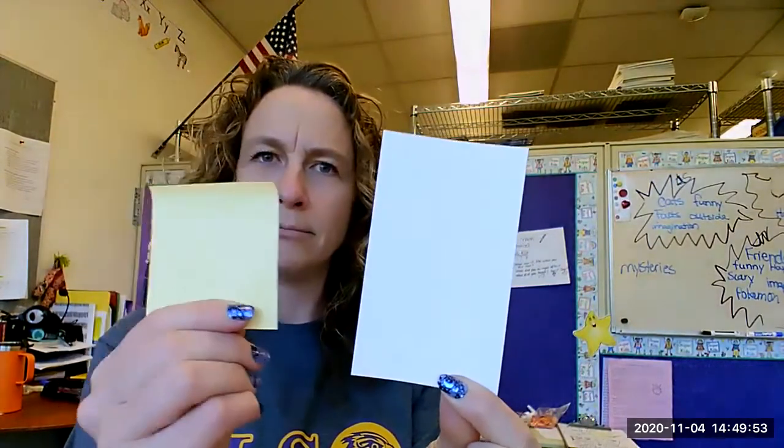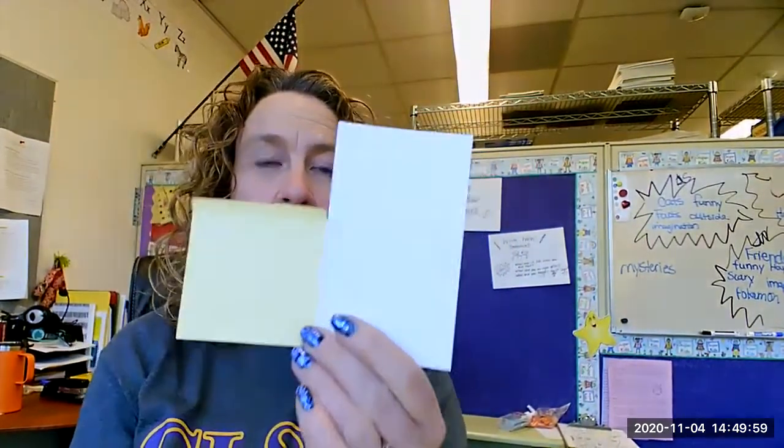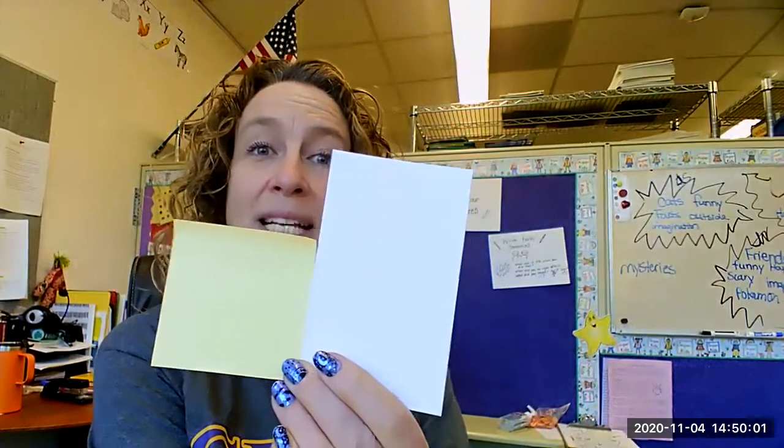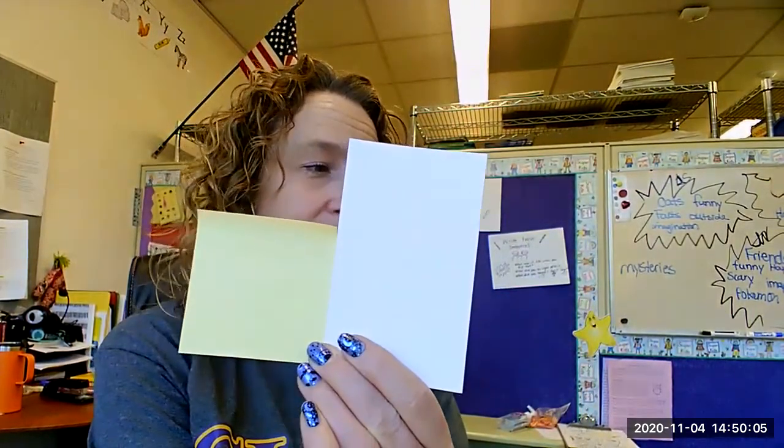Why not? Why can't the rectangle be a square? What is special about the square that the rectangle cannot be a square? What is special about it? The square, all the sides must be the same size and length.